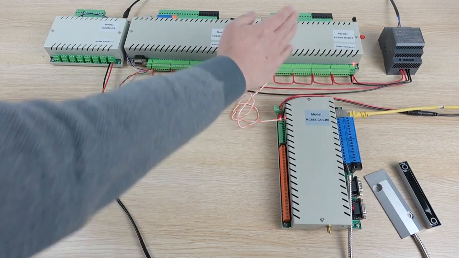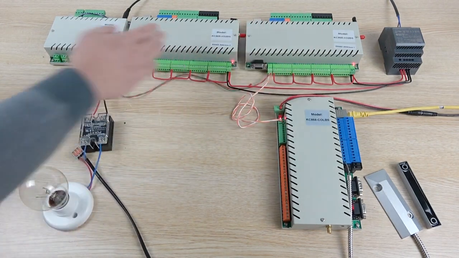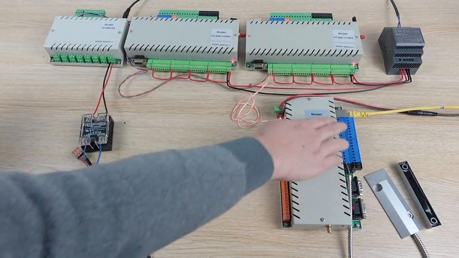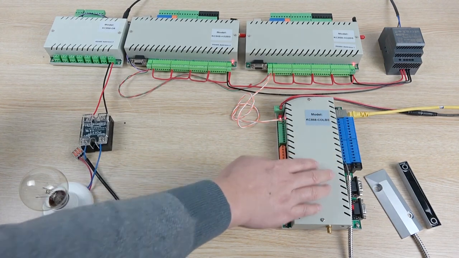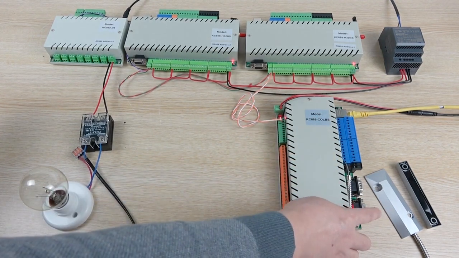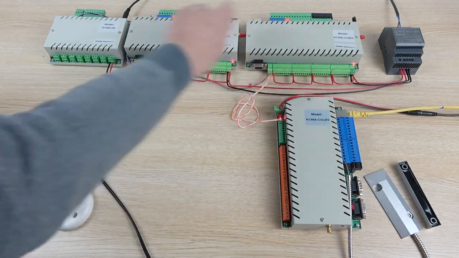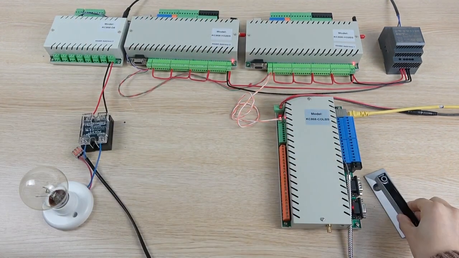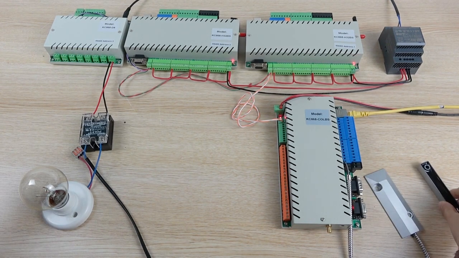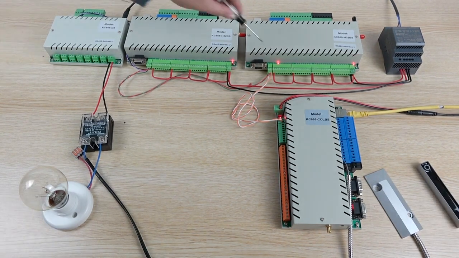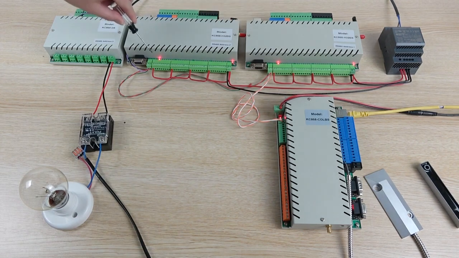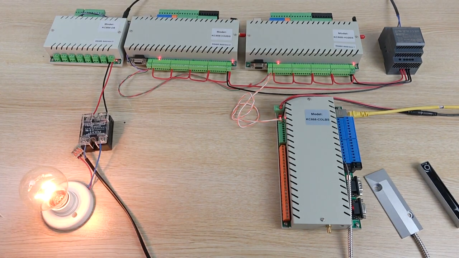I can control this output and this output. These are sensor inputs. I have connected a door sensor. You can see I can toggle to control every controller output. Toggle the input of the door sensor, and you will see the relay is on and the dimmer controlling the lamp is on.